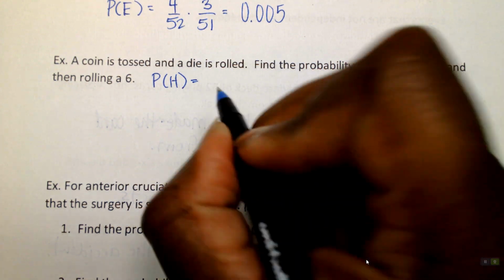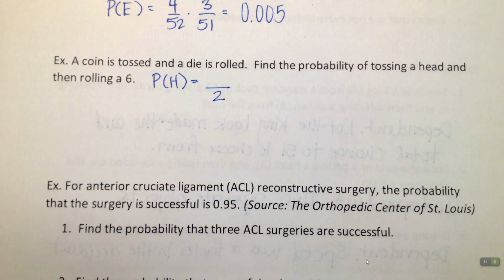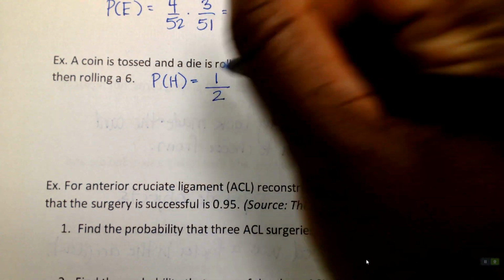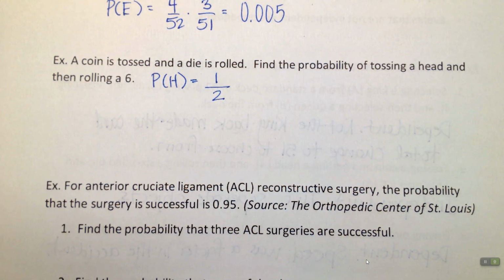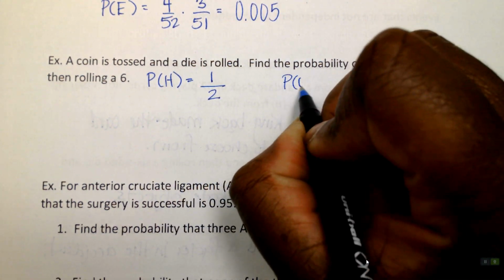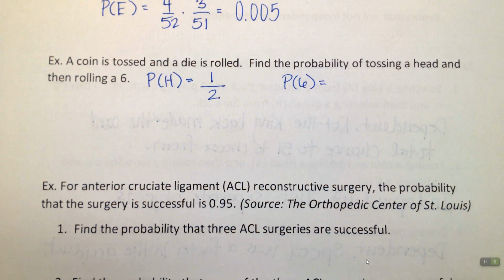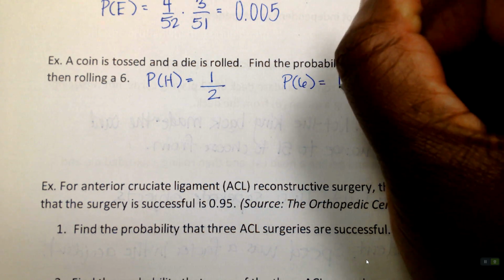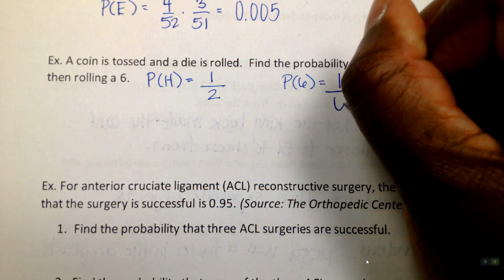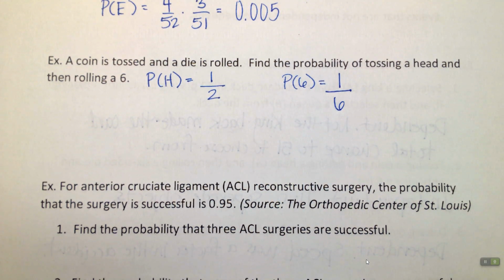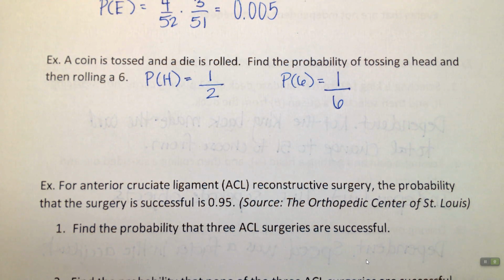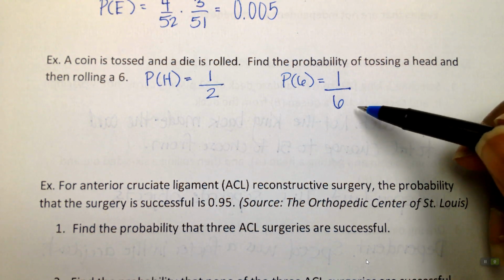Coins only have 2 sides. The probability of me picking the head is 1 out of 2. When I'm rolling a die, I only have 1 six on a 6-sided die.